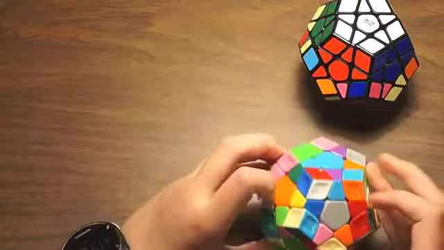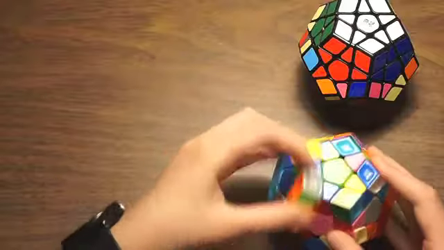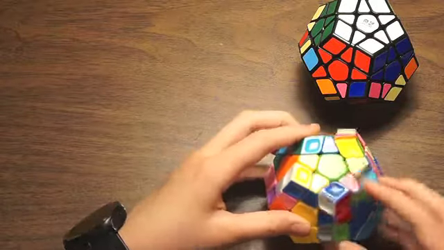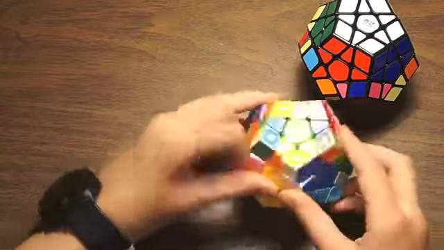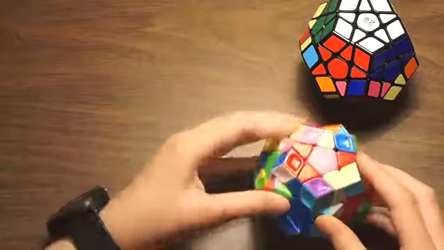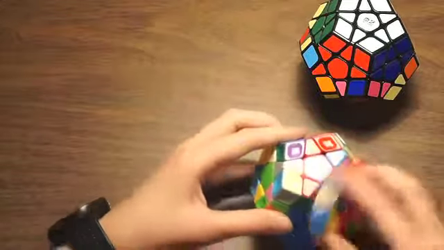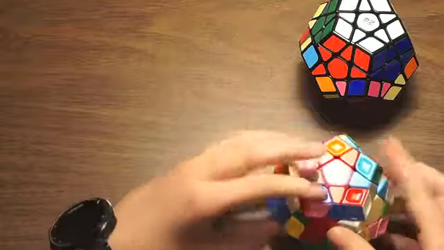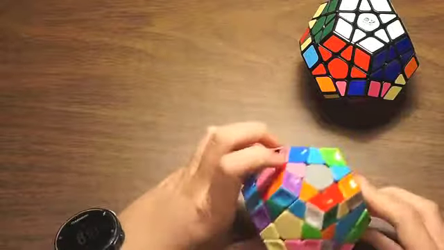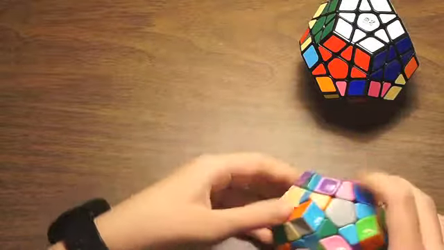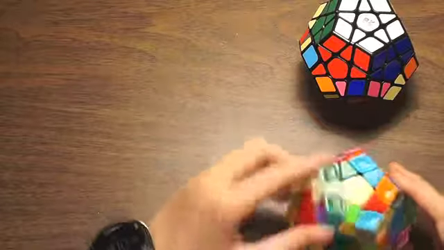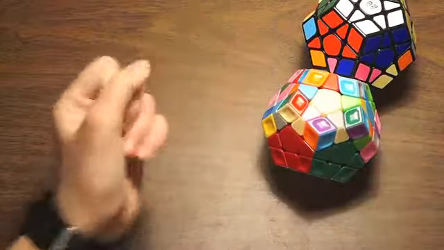I'm going to put them together. And then put them in. Then I'm going to put white, blue, and red together and put them in. And I'm going to put white, green, and red together and put them in. So, together and put them in. Done!